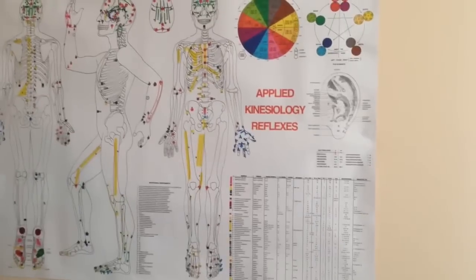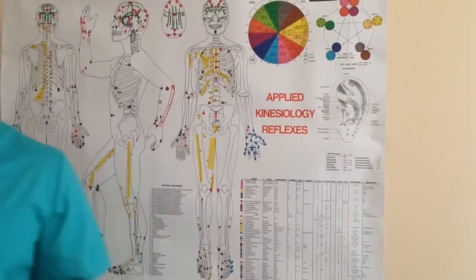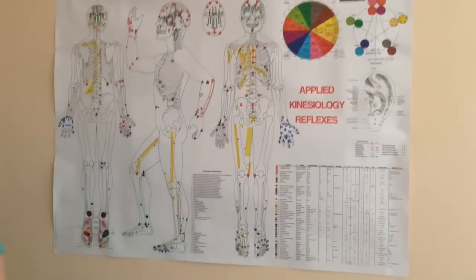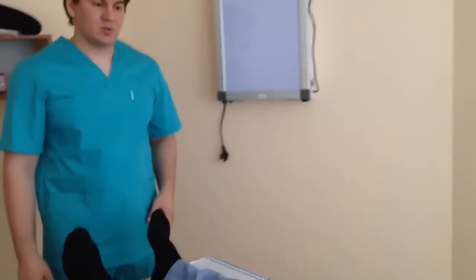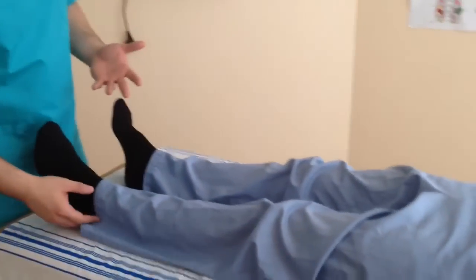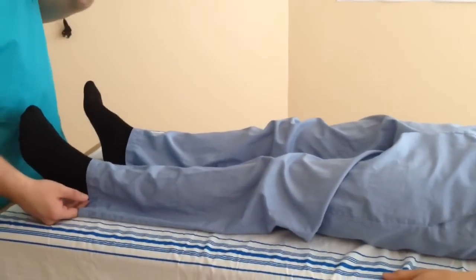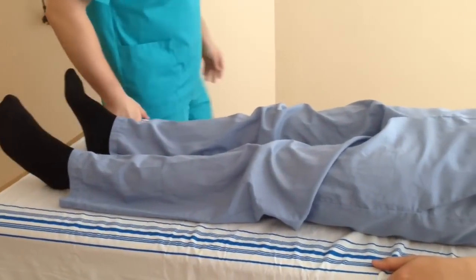So, how do we correct this? A visual inspection alone isn't sufficient. We use muscle testing to assess the imbalance. Specifically, we test the gluteus medius and the oblique abdominal muscles. Let's start with the oblique abdominal muscles.